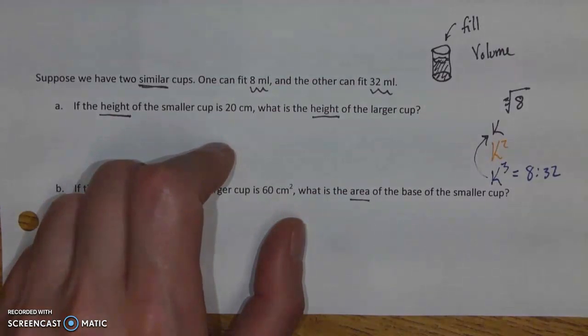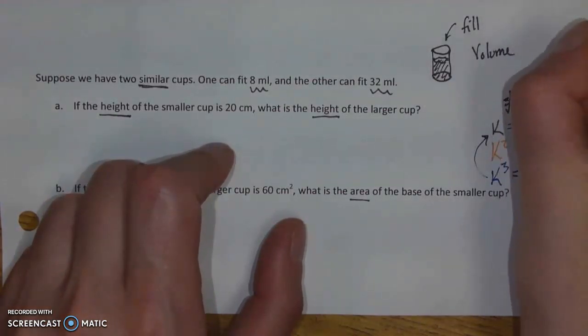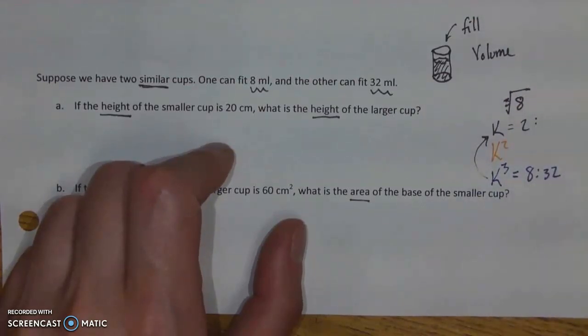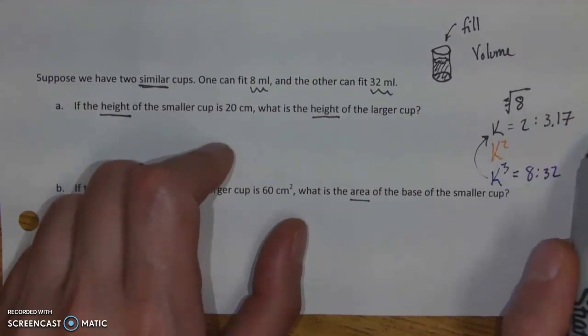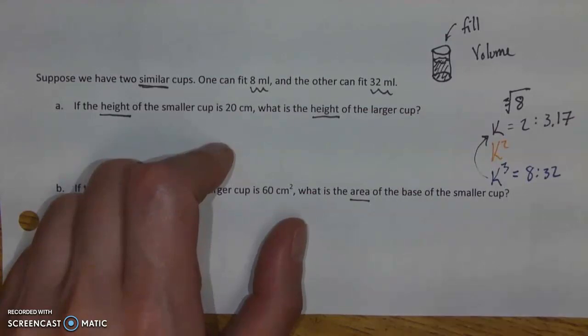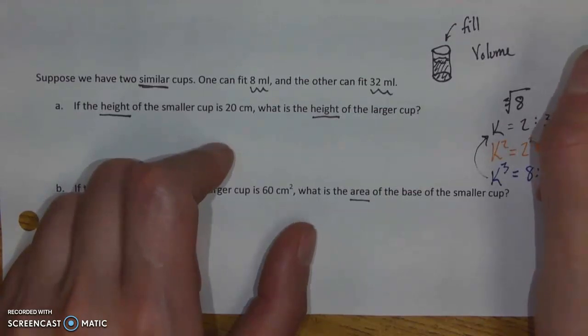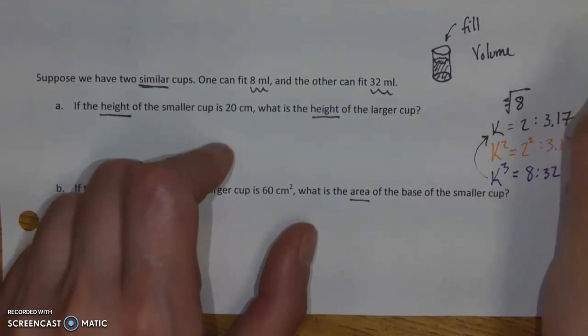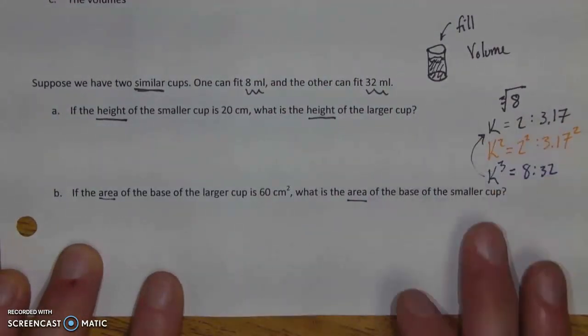Of course, you probably already know that the cubic root of 8 is 2, because 2 times itself 3 times is 8. 32, however, is probably a little bit more obscure, so once you type that in, you should get 3.17. So that's our k. And if you have k, you can always find any other k value, because k squared, or the area ratio, will be 2 squared to 3.17 squared.